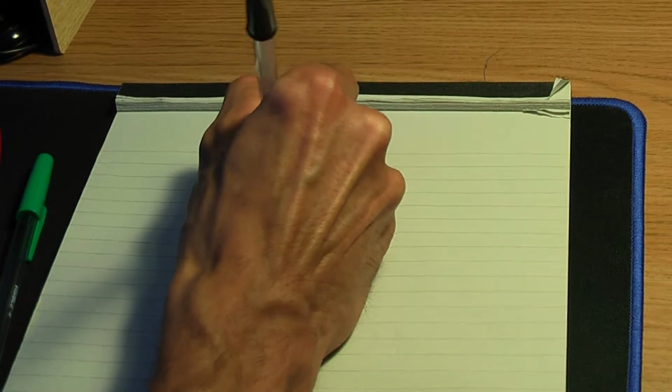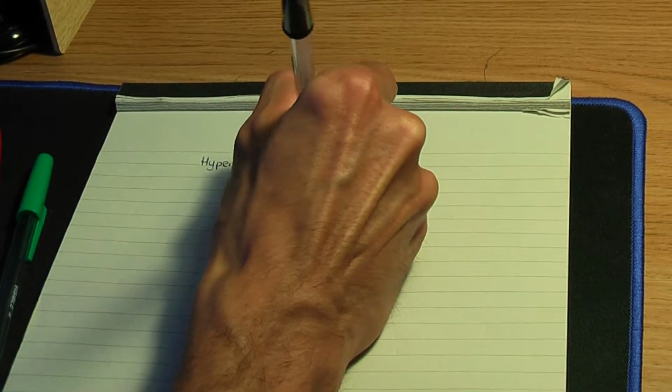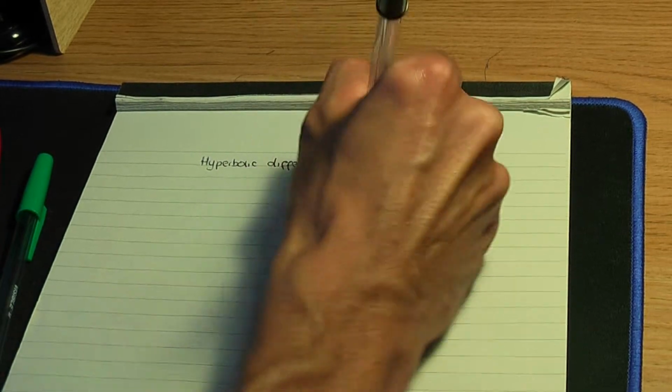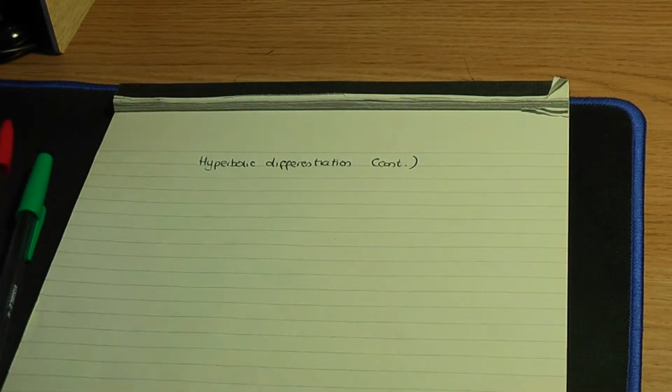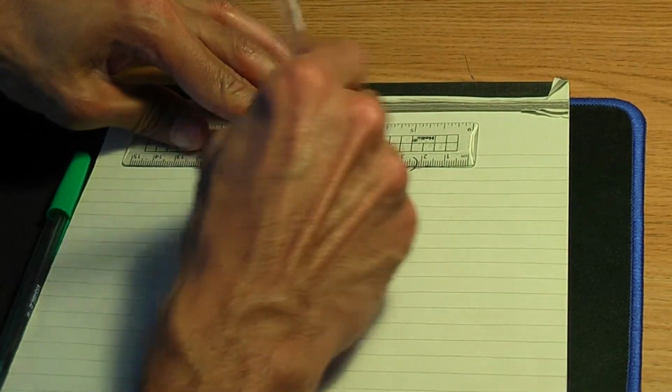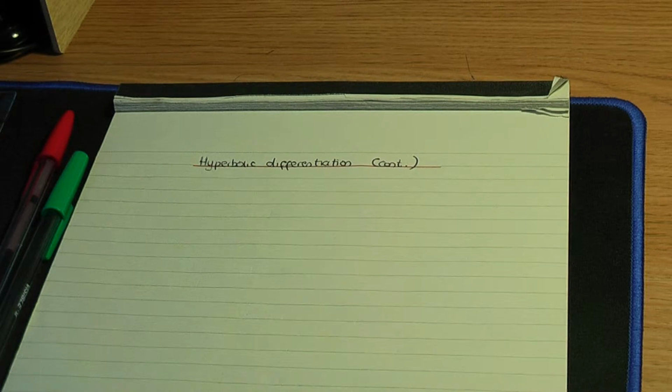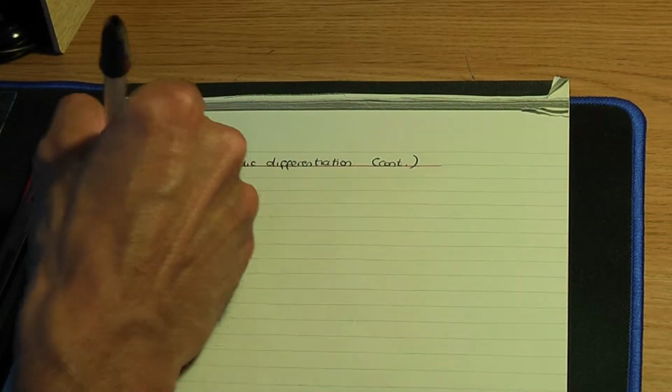Okay, so in this case, let me just call this hyperbolic differentiation continued. Okay, so I hope you can see that. Let's underline that. So let me show you how to get some additional results for the derivatives of hyperbolic functions using the chain rule. So for example, let me number them.